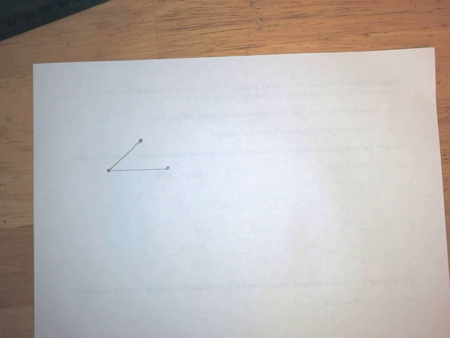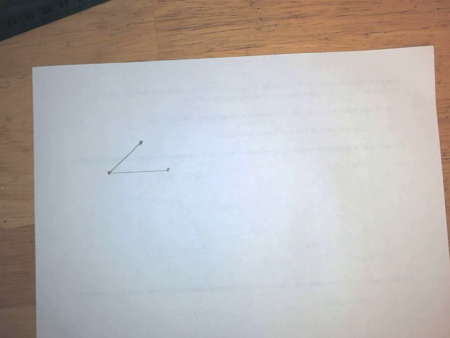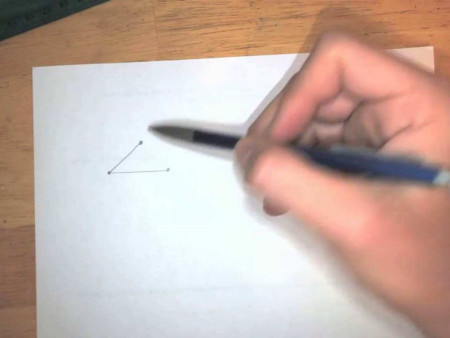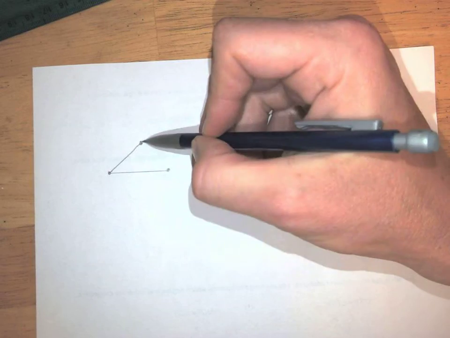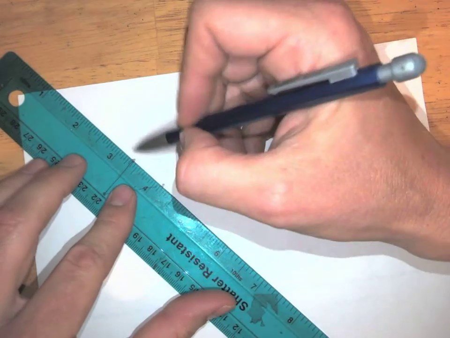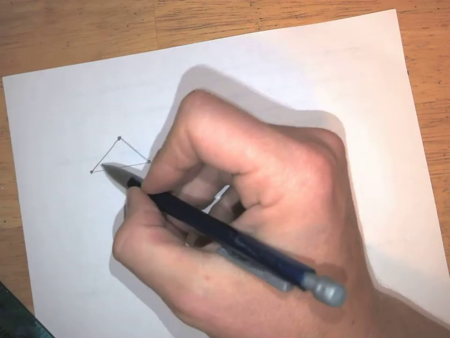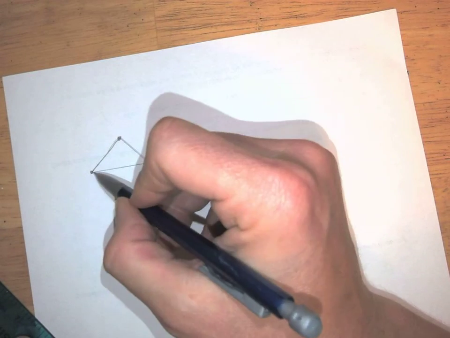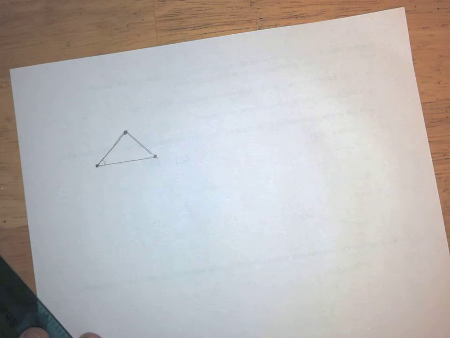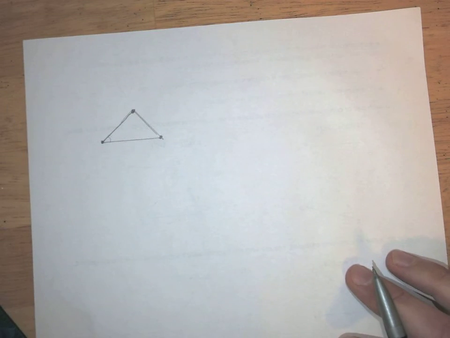Well, the answer should be only one. There's only one way we can complete this triangle. I already have the three vertices. If I have a set length here and a set length here and a set angle, the only thing I can do to make a triangle is just to connect these two dots. So if I have a side that's set and a side that's set and an angle that's set, there's only one other way to complete that triangle.